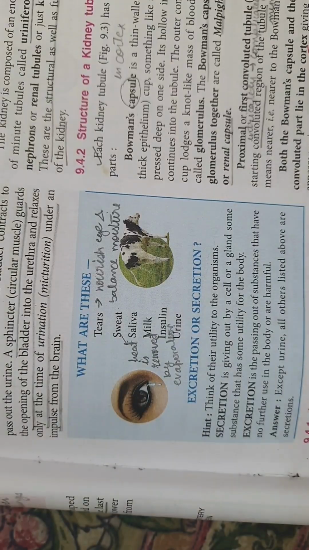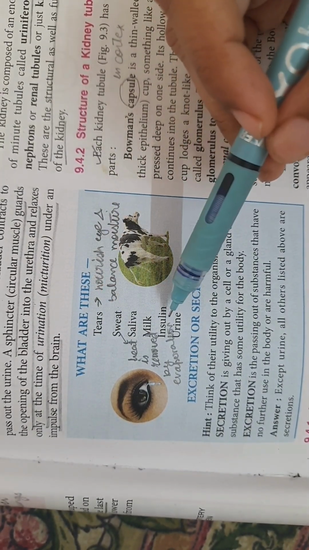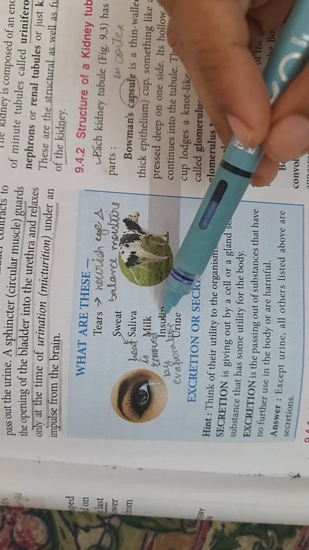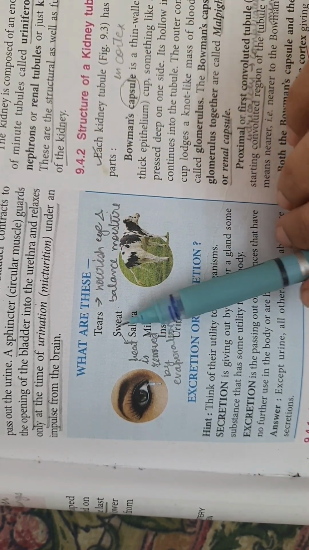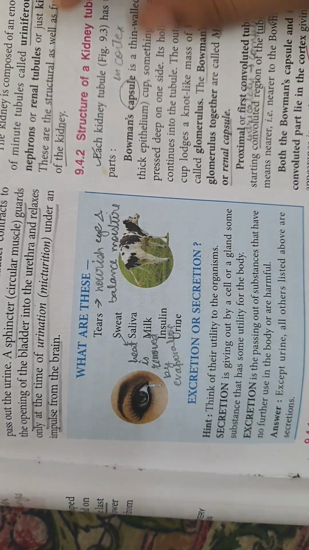And yes, tears and sweat, saliva, milk, insulin, whatever these things are given out, only excretion is harmful. The rest are all used by our body for some purpose or other. For example, tears are going to nourish your eye and balance the moisture.